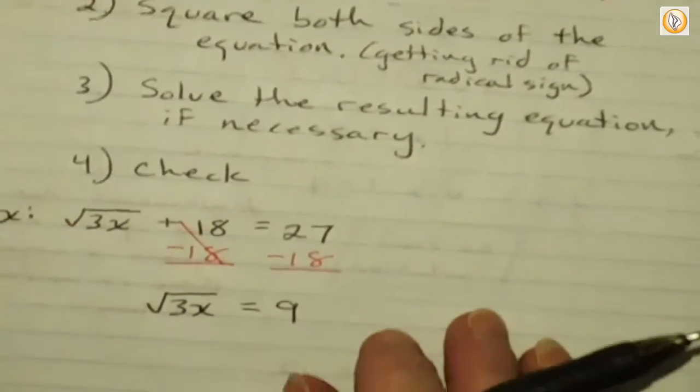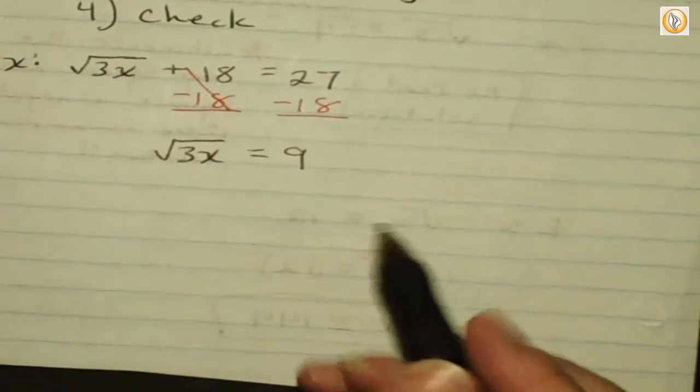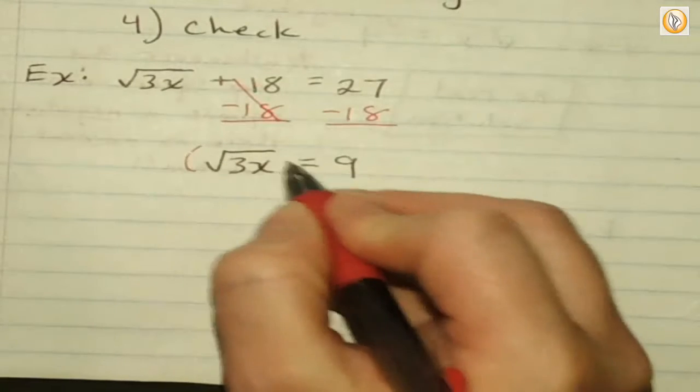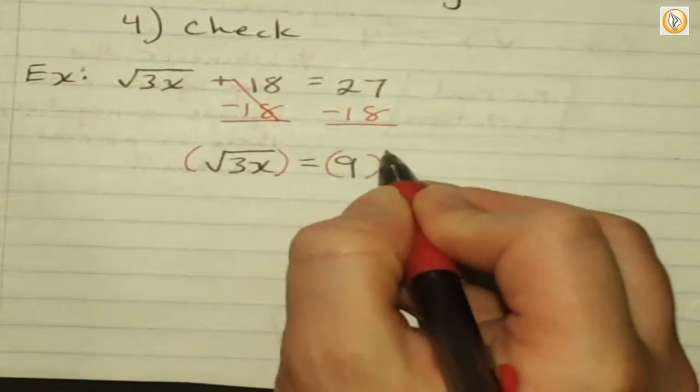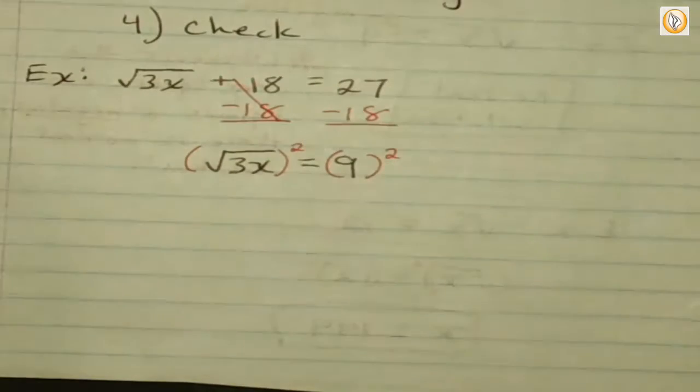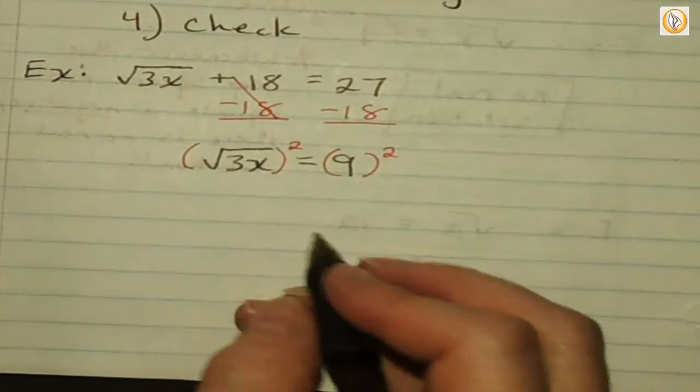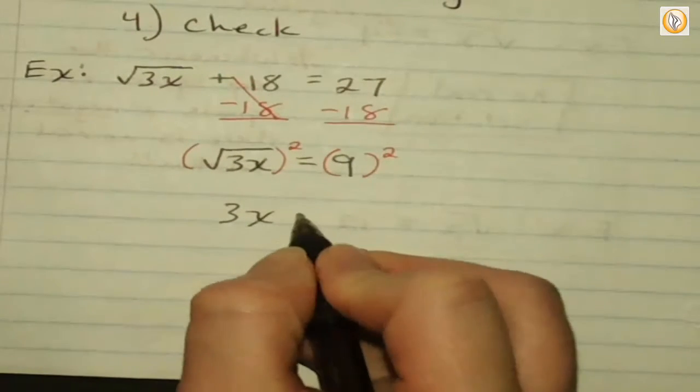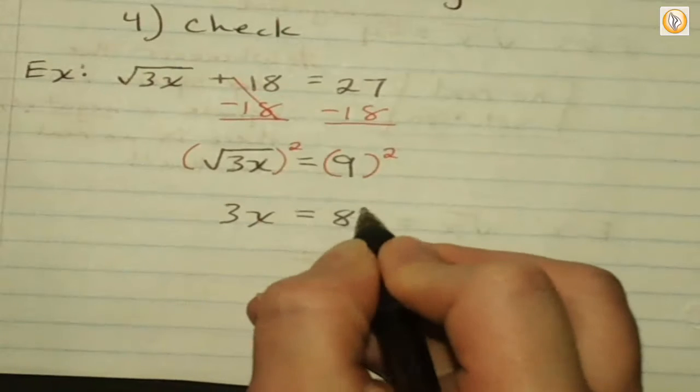How do I get rid of the radical sign, Joanne? That's right. So I'm going to square both sides. So now I'm left with 3x equals 81.